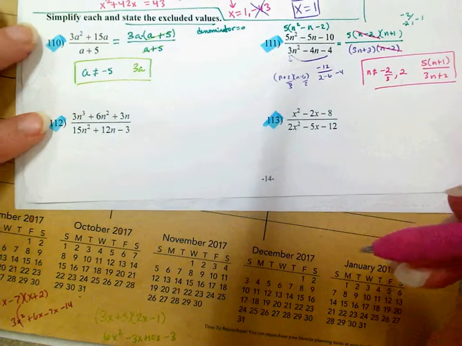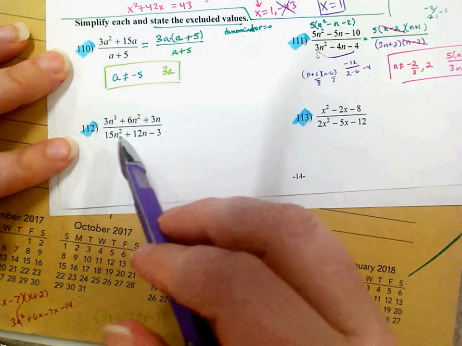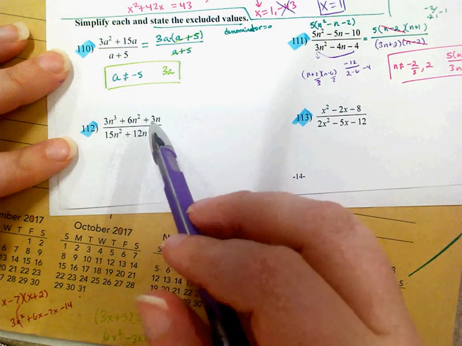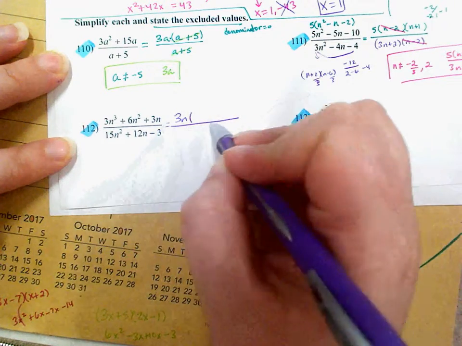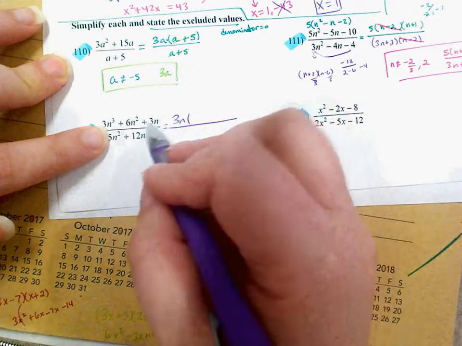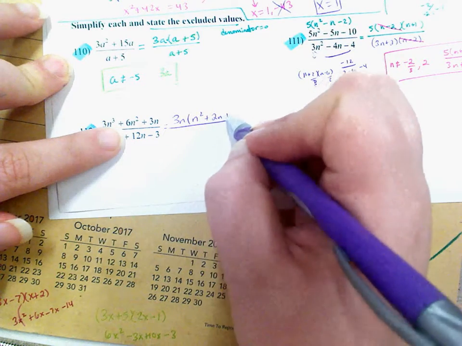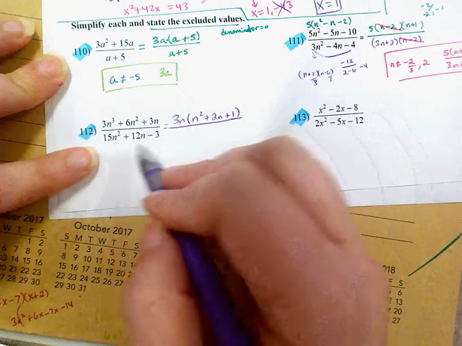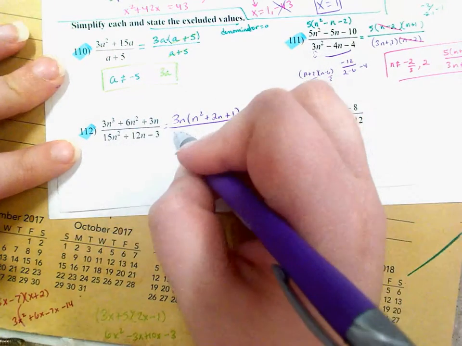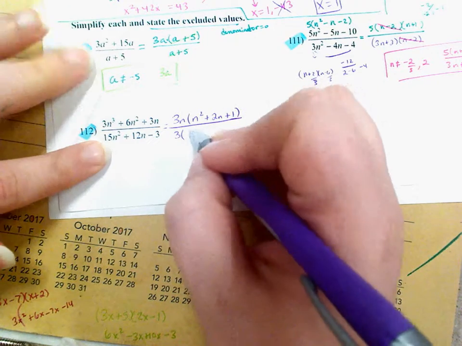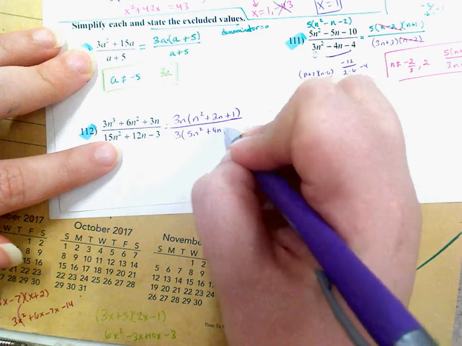On 112, I notice that the numerator terms, all of them are divisible by 3, and they each have an n in them. So I'm going to take out a 3 and an n and see what I'm left with. So 3n cubed, I take away the 3 and one of the n's, I'm left with n squared plus 2n plus 1. And in the denominator, I notice that they're all divisible by 3. So I'm left with 5n squared plus 4n minus 1.